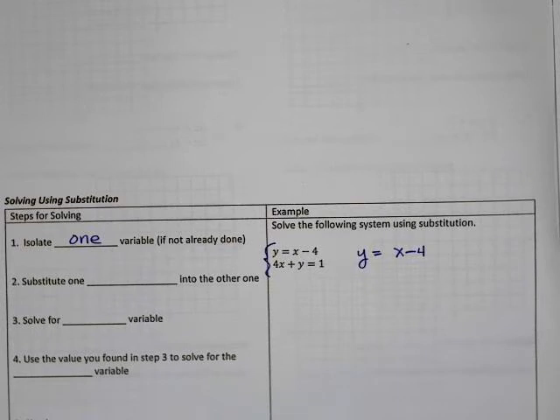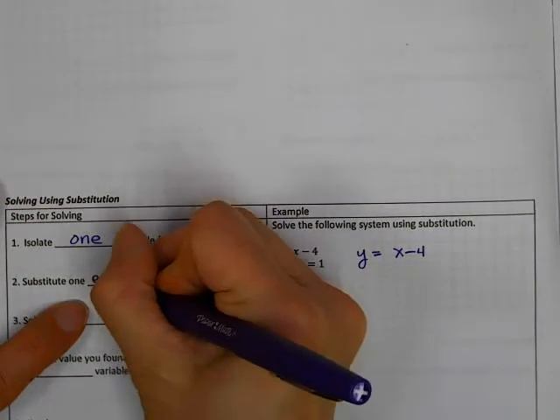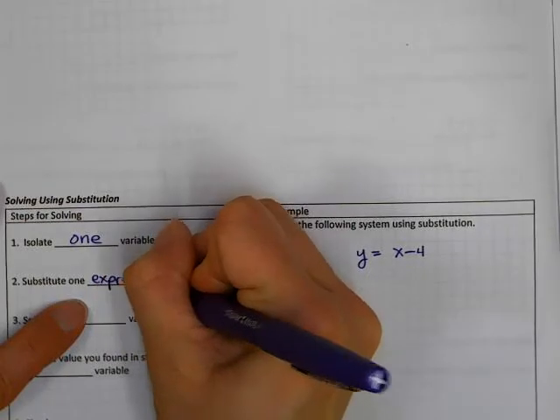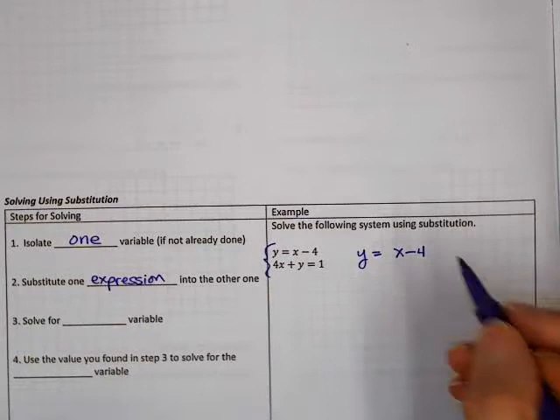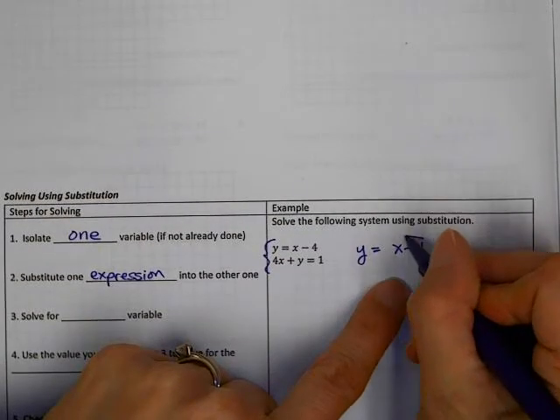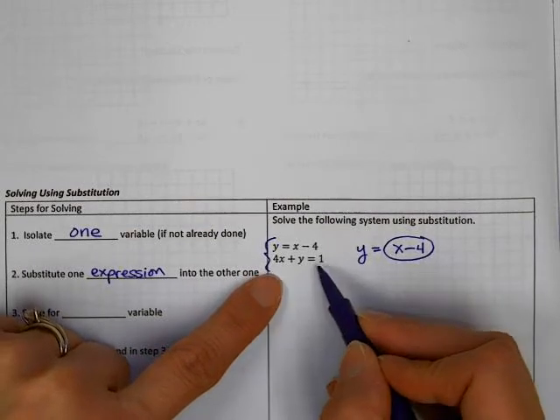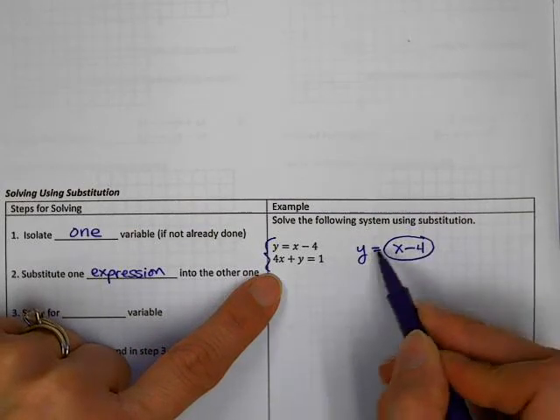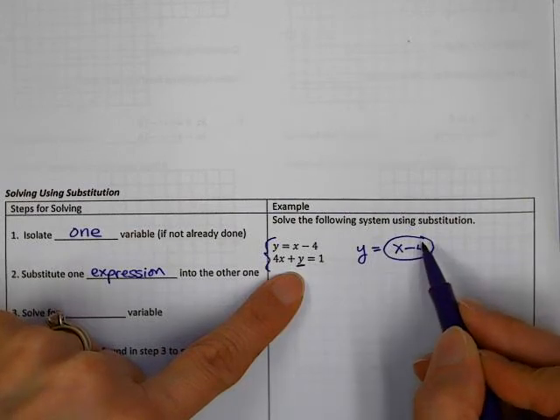Step 2. Substitute one expression into the other. I'm going to take this quantity right here, x minus 4. That's equal to a y. So in the other equation, I'm going to replace this little y right there with that quantity.